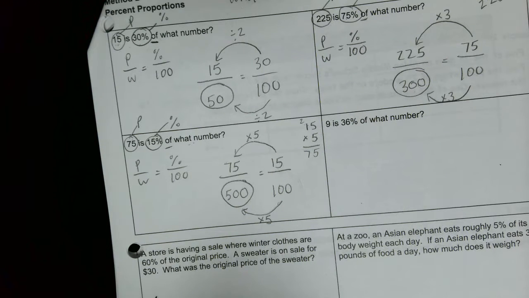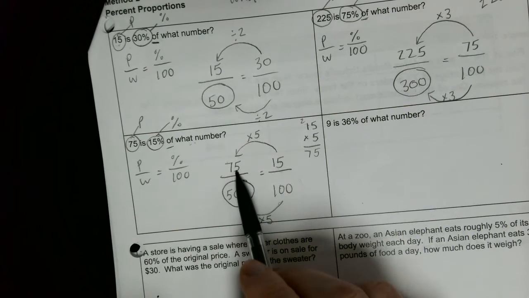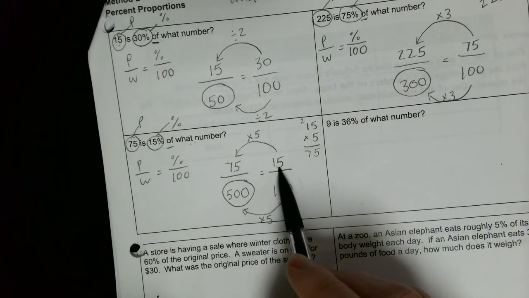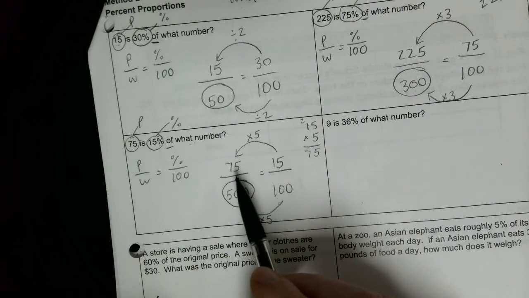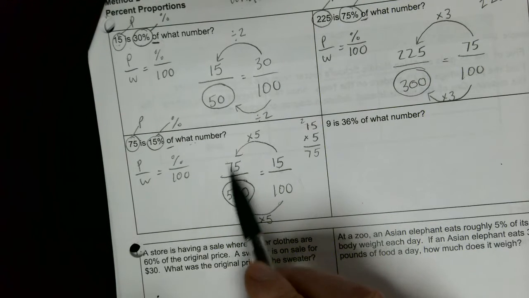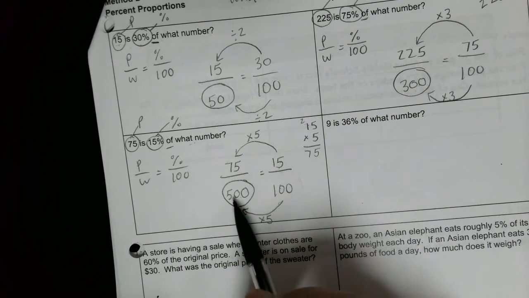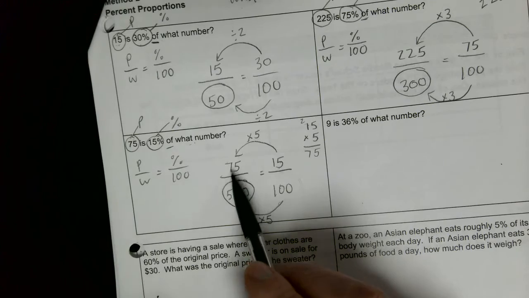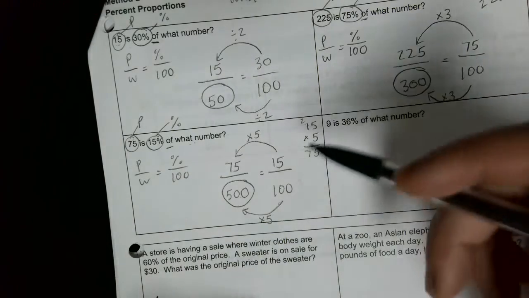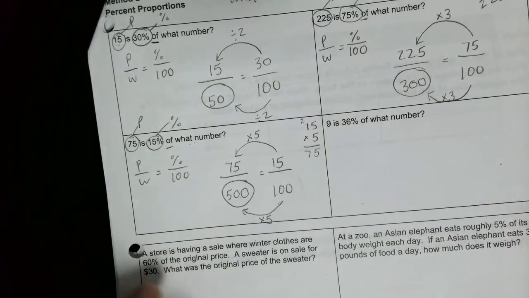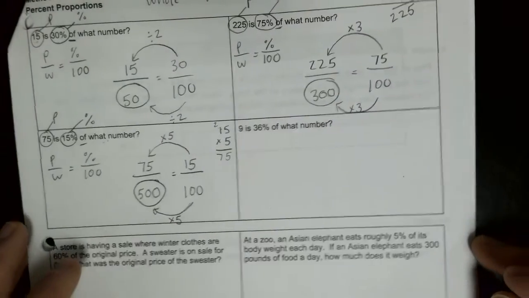So let's say I was going to run 500 yards and I only got 75 yards. That means I only went 15%. So 15% is not that much, which makes sense because if I was going to run 500 yards, I only ran 75, I would not have run that much. So this answer makes sense because 75 and 500 are pretty far apart, and 15% is kind of small. All right, last one here.